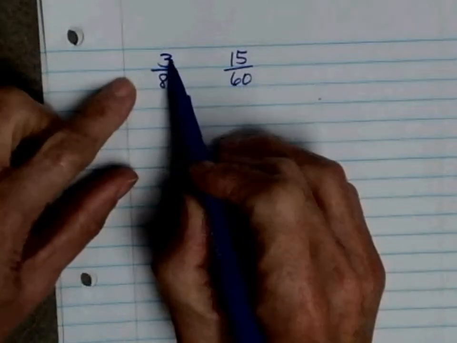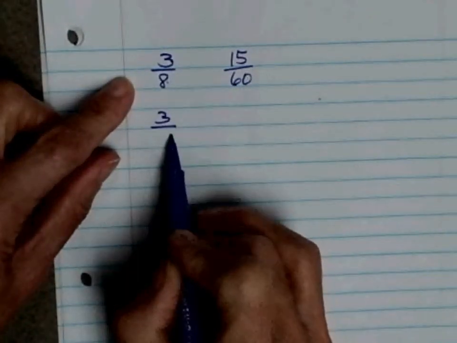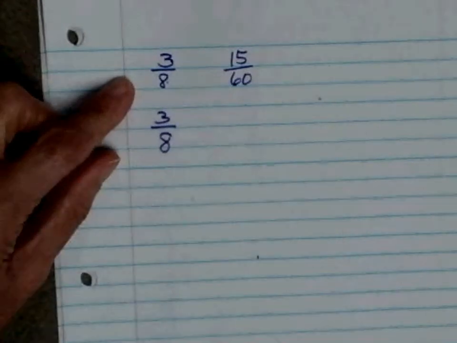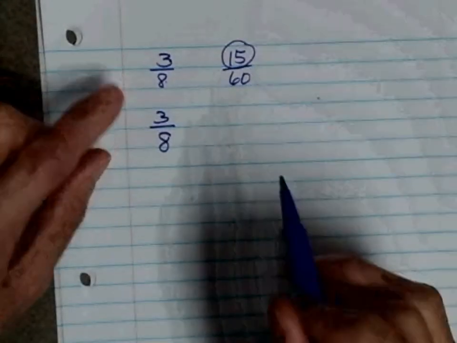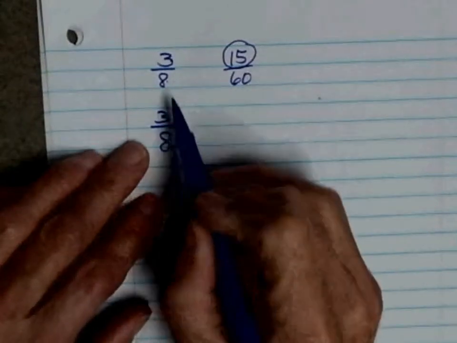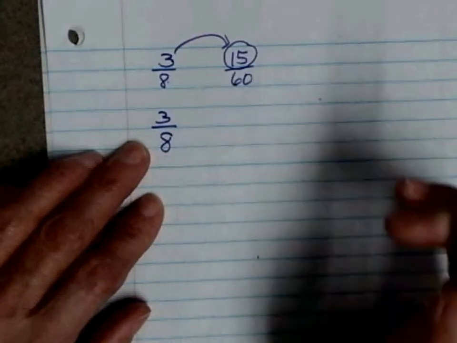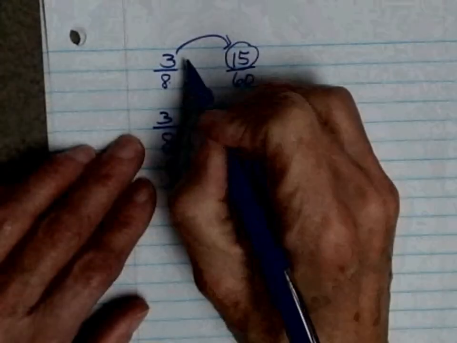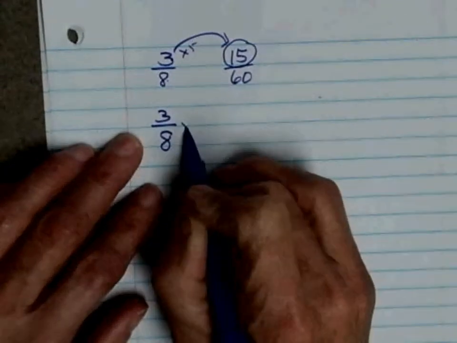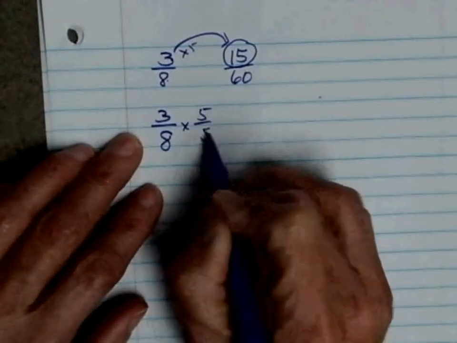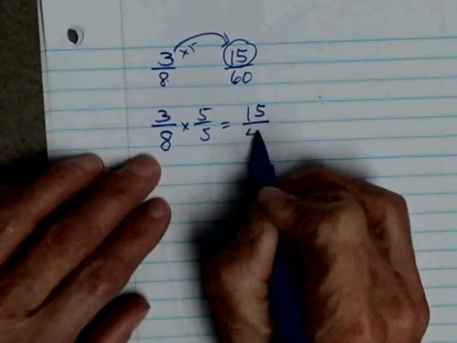So this time I'm going to take 3/8 and I want to create a numerator of 15. So what can I multiply 3 times to get 15? Because I see a relationship here. I can multiply 3 times 5. So if I multiply 3 times 5, I'm going to get a new fraction, and it will be 15/40.